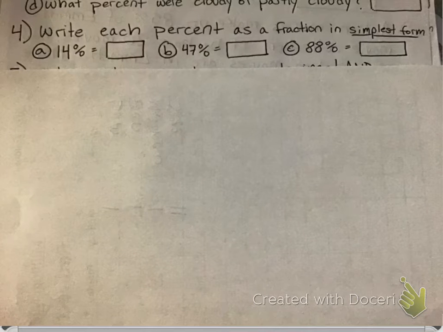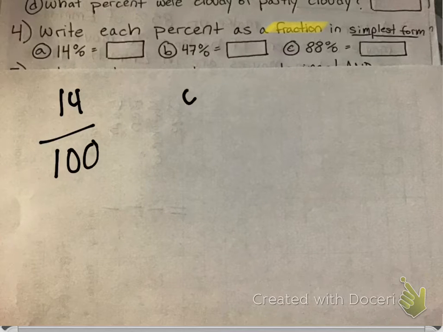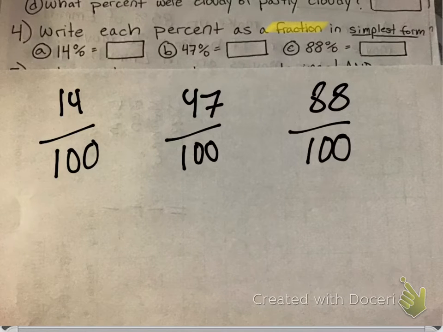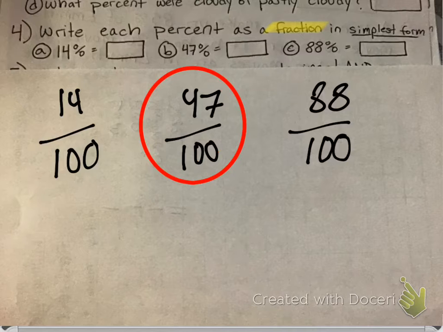So, next question. Write each percent as a fraction in simplest form. This should be really, really easy. What is a percent always over? What is a percent always over, Daniel? Over 100. So we get 14 over 100. We get 47 over 100. And we get 88 over 100. Excellent. Now, 47 over 100. Can we simplify that? No. So that is just 47 over 100.